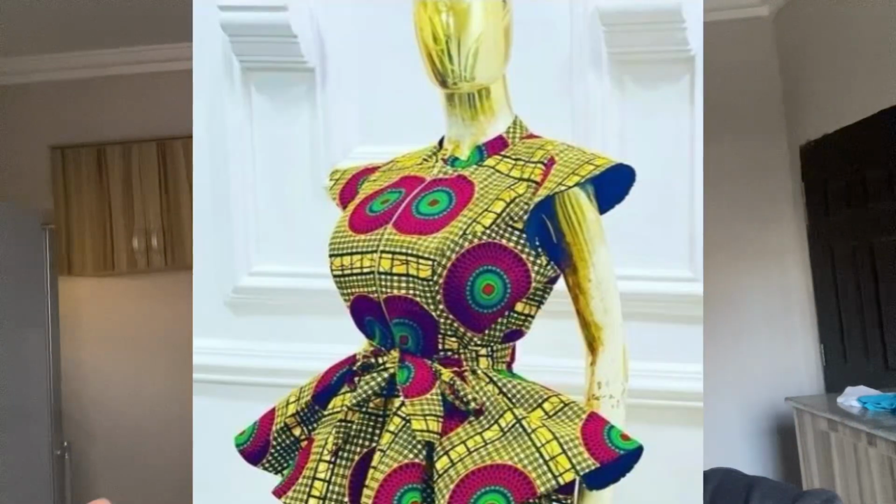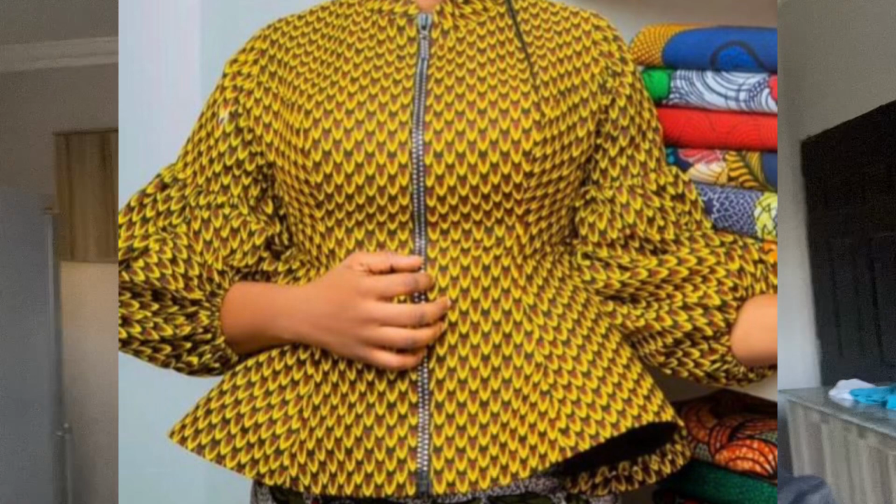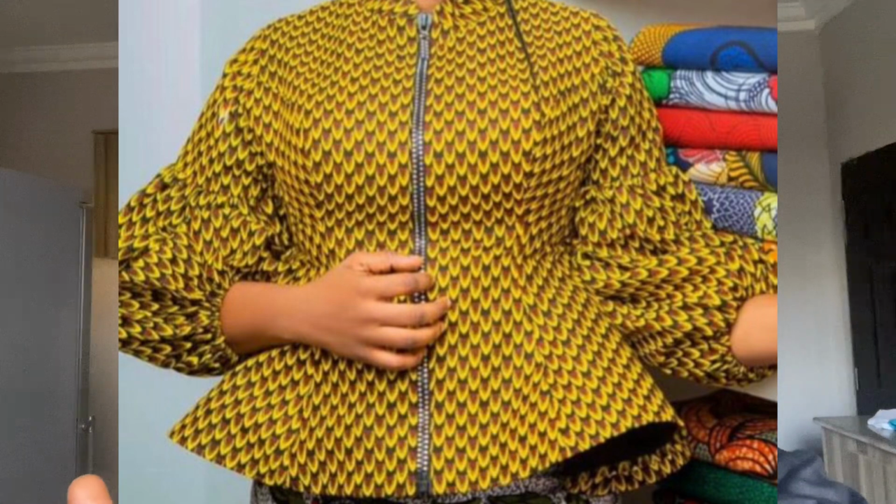In today's video, we'll be learning how to draft and cut a princess dart bustier. As we have on the screen right now, this is an example or a sample of a princess dart bustier. This is what a princess dart bustier looks like. So in today's video, we'll be learning how to draft and how to cut it.